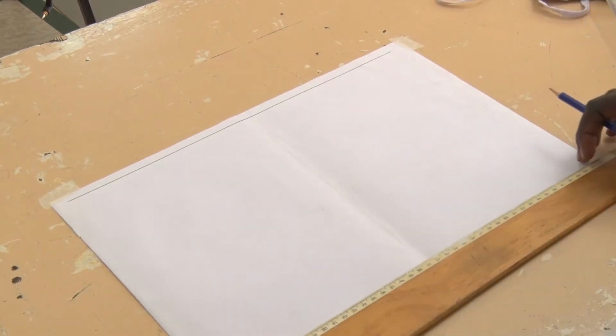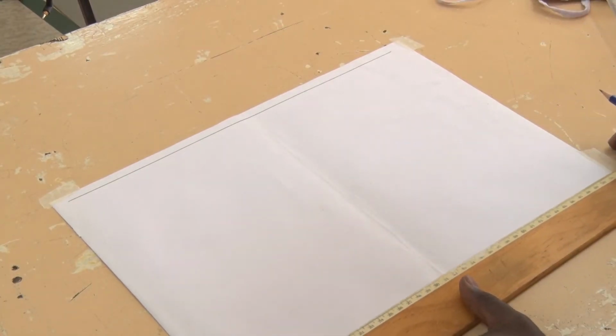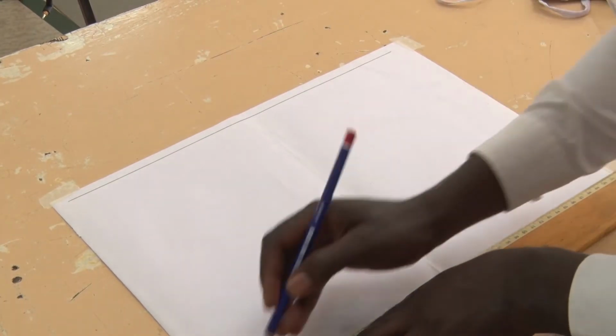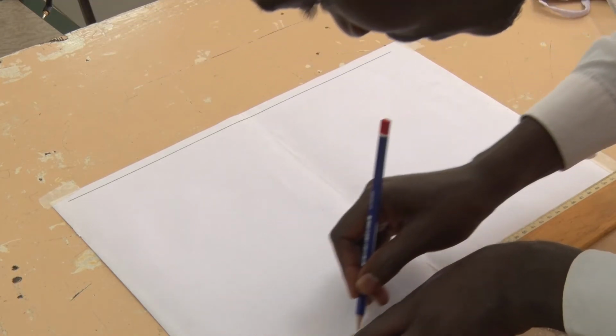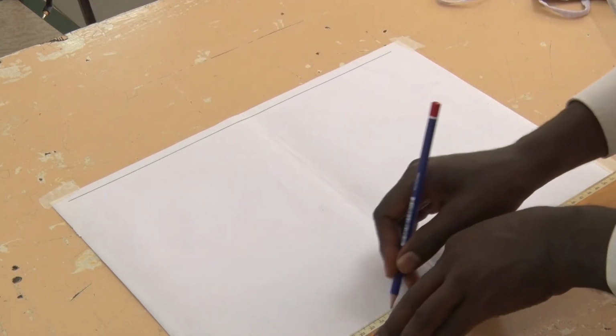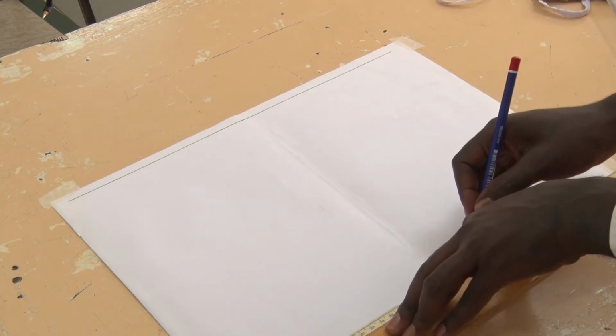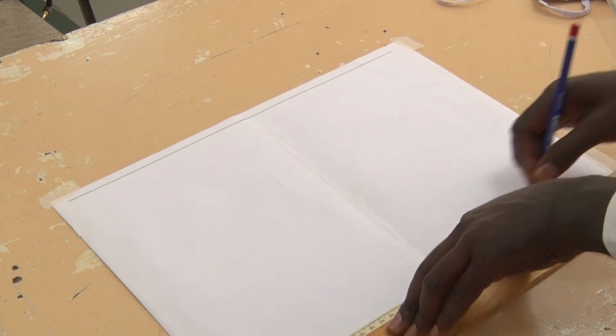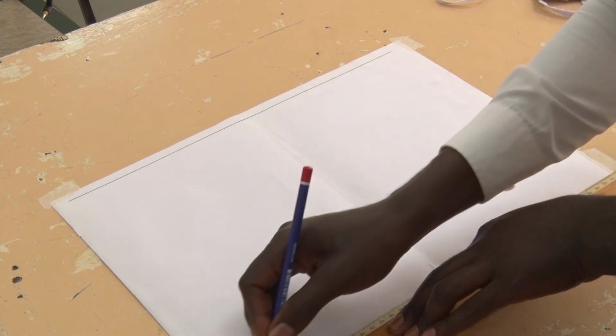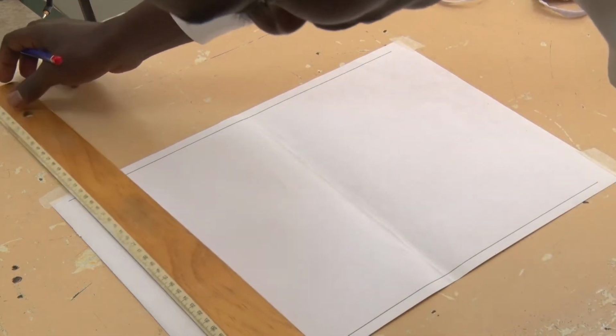You take your T-square again. And I said that the boundary line should be big, like this.